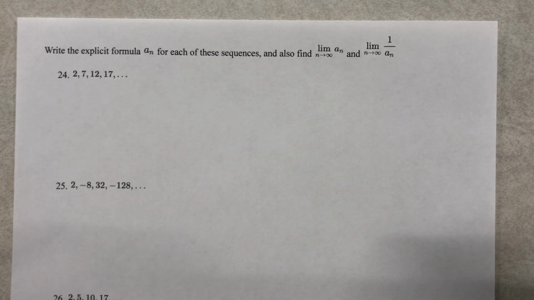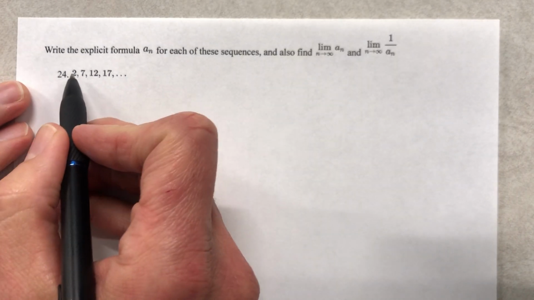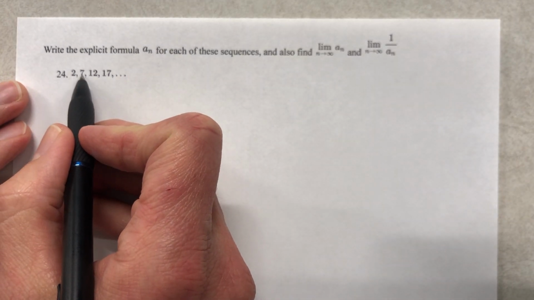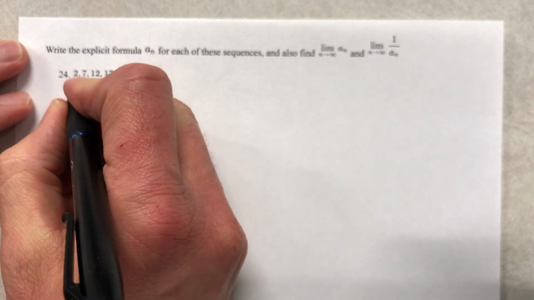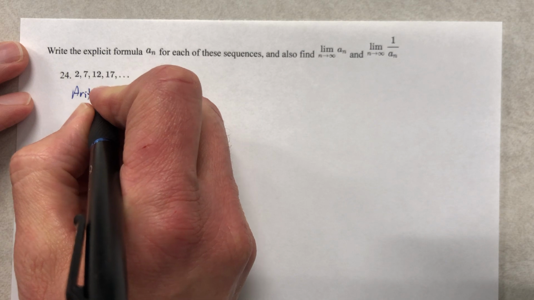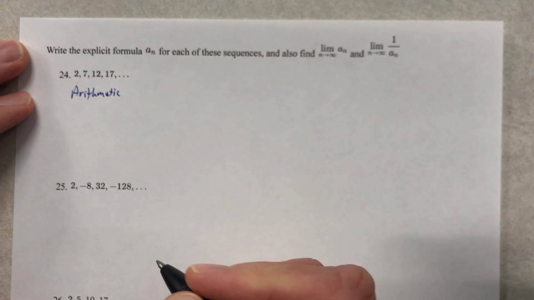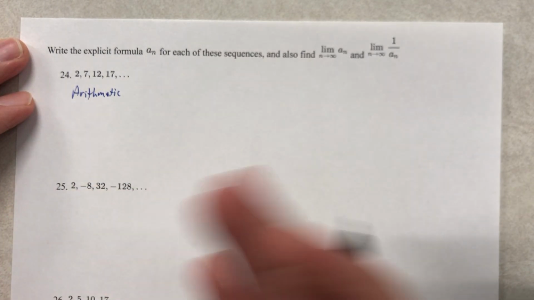So let's just jump in first, and we're going to do some pattern sniffing. We're going to find out what the patterns are. So looking at this, from 2 to 7, I'd add 5 again, add 5 again. Okay, so just writing down a few basic thoughts. This one is arithmetic. Good to know. And because it's arithmetic, we can identify a few things.